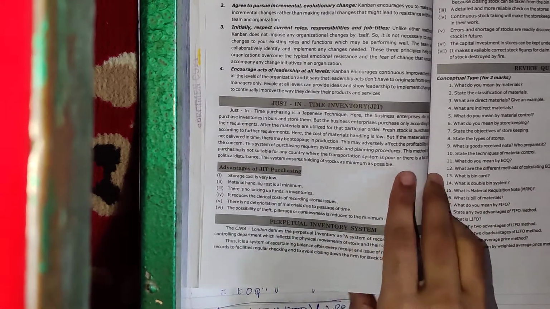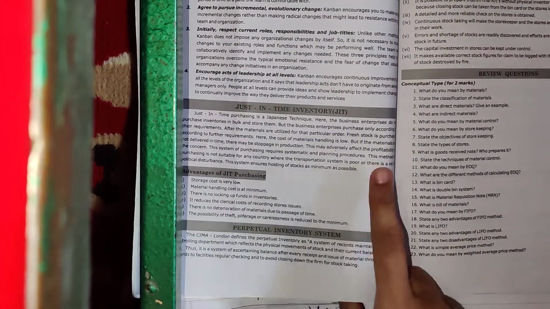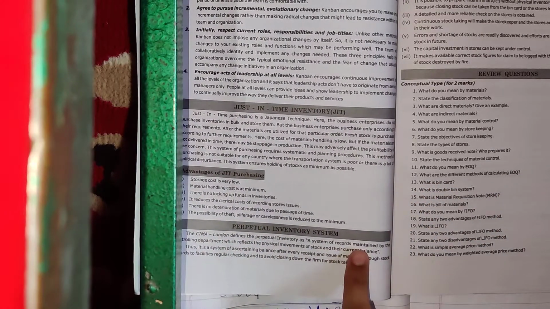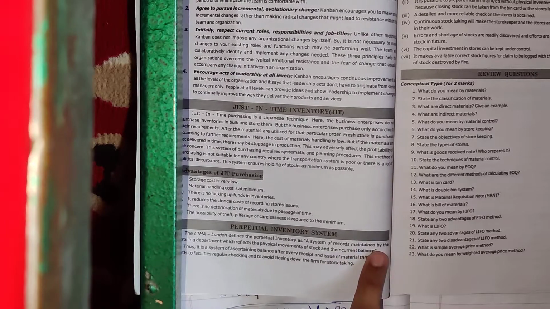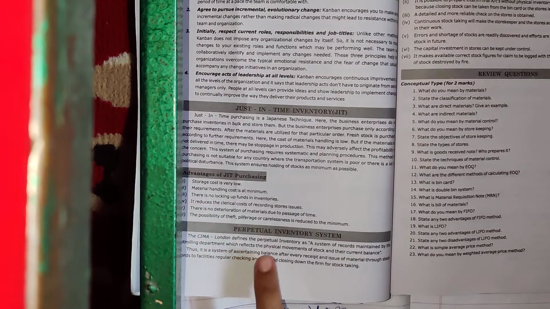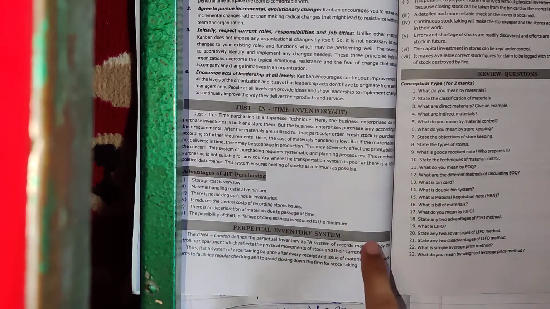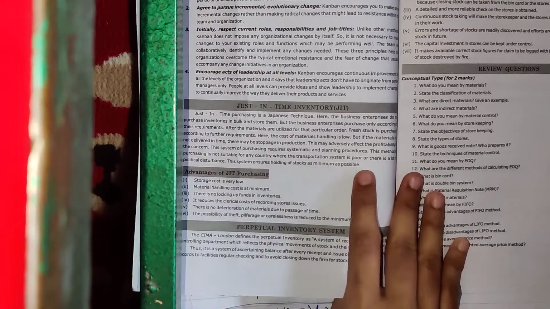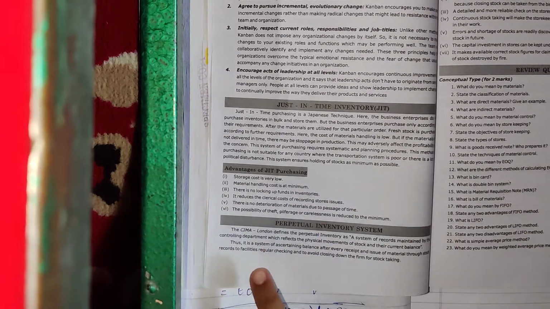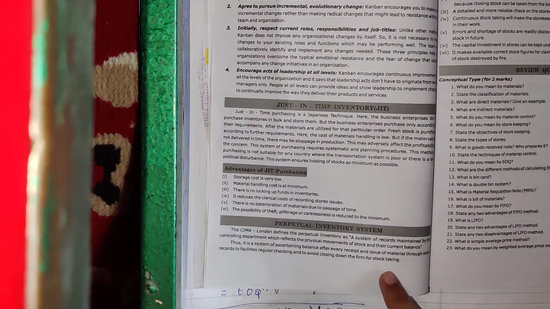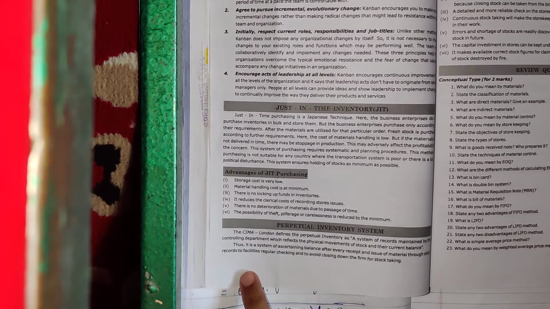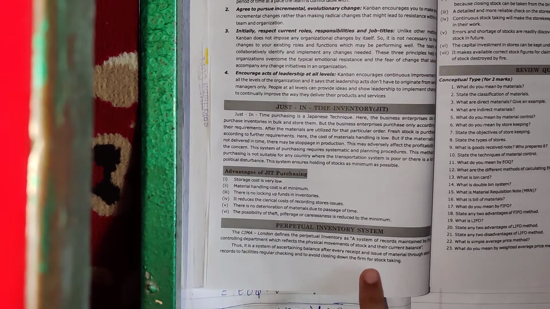Next you have perpetual inventory system. Perpetual inventory system is nothing but, CIMA London defines the perpetual inventory system as a system of records which is maintained by the controlling department, which reflects the physical movements of stock and the current balance. It is showing how there is physical movement of goods and how the current balance is fluctuating. Okay, now this is the system of ascertaining balance after every receipt and issue of materials through stock records to facilitate regular checking and avoid closing down of the firm for stock taking.